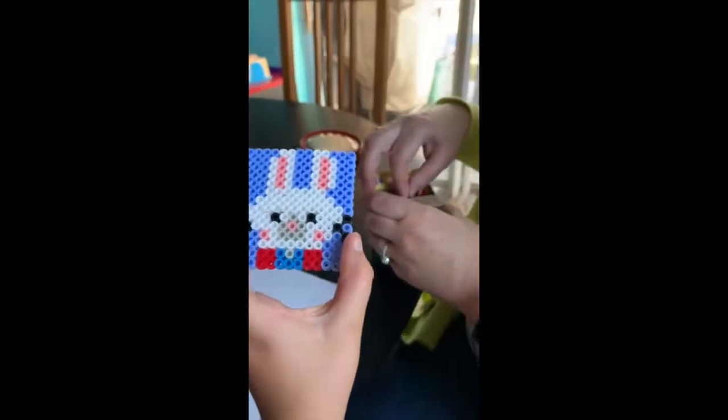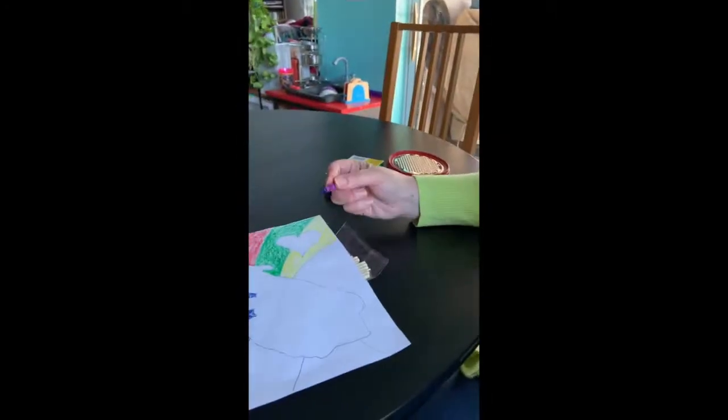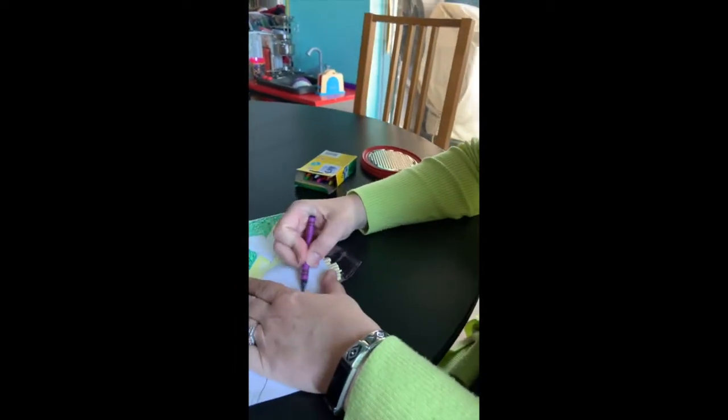Okay, I've got some more textures here. I've got just some sticks put all together. Let me see what colors, since we've already done all the colors of the rainbow, let's pick other colors.